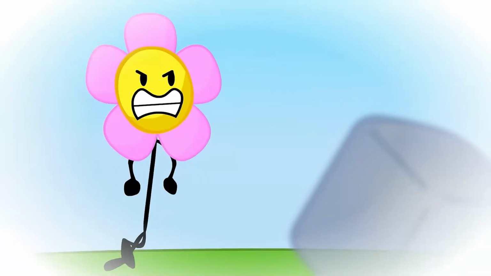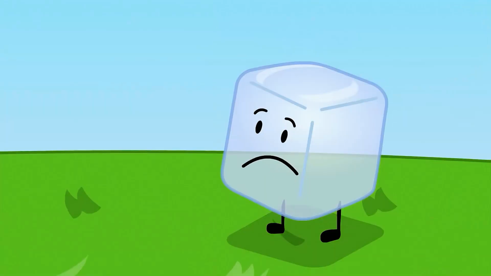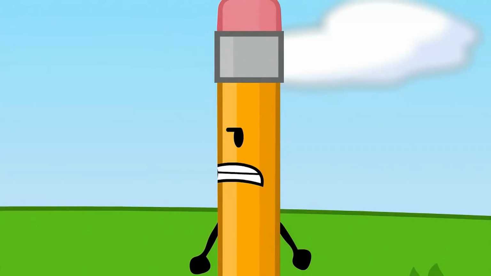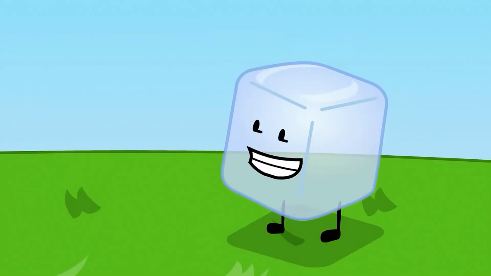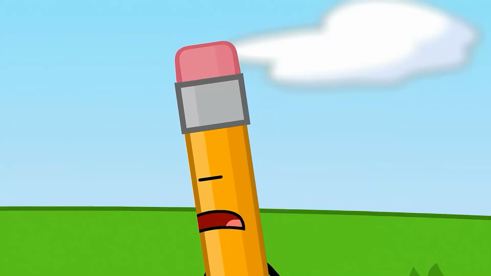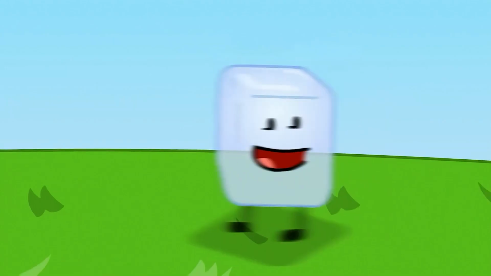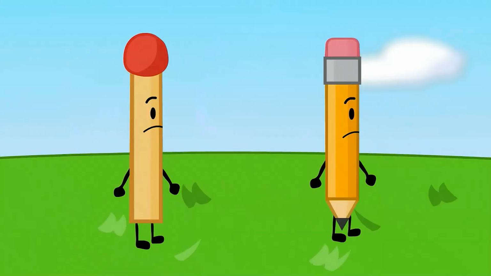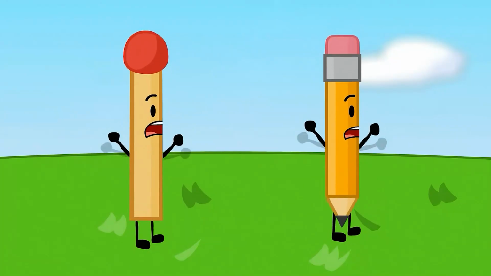No. Oh, I remember that. I am so gonna get revenge on her. I cannot believe how she thinks we will be her servants. I'm so glad you guys are my friends, so really. Bubble likes me too, right, Bubble? Yeah? No, Ice Cube, stop!